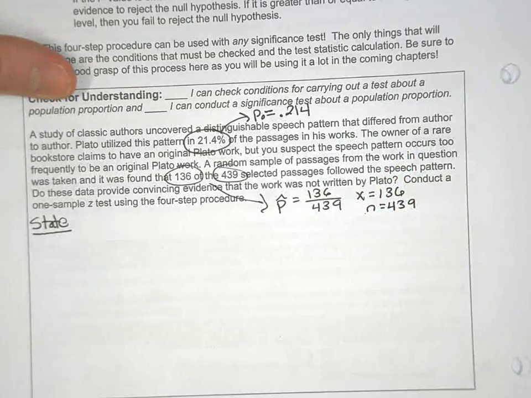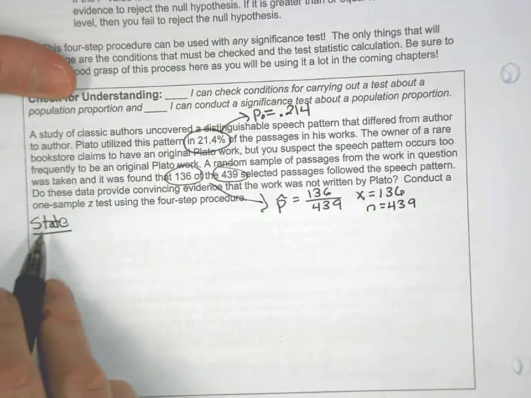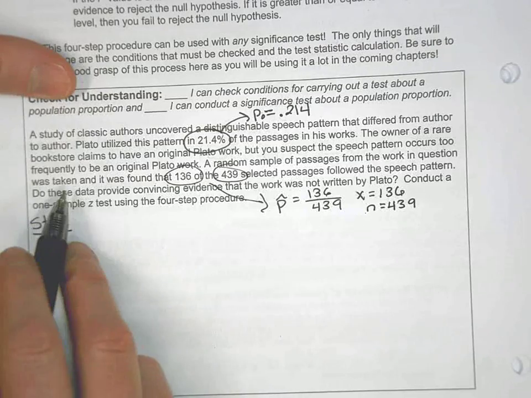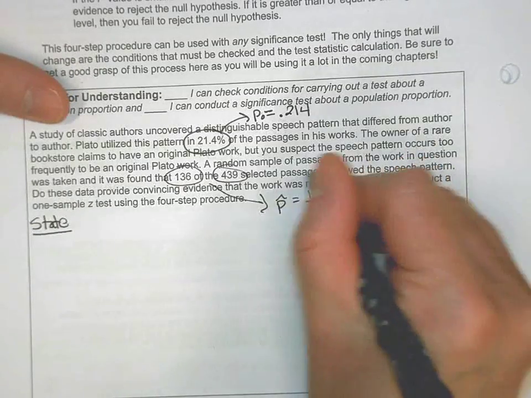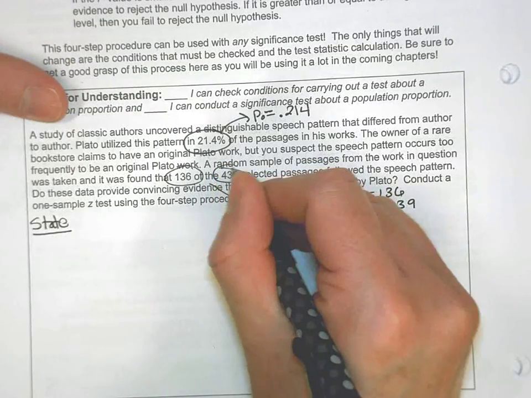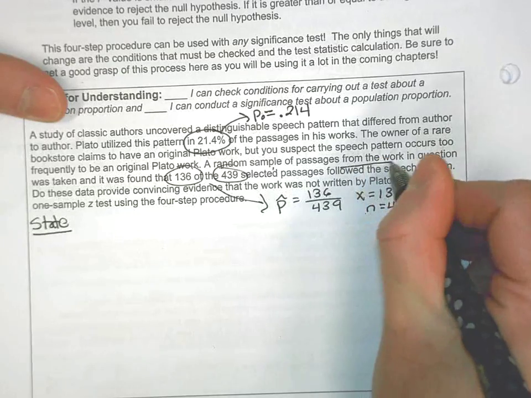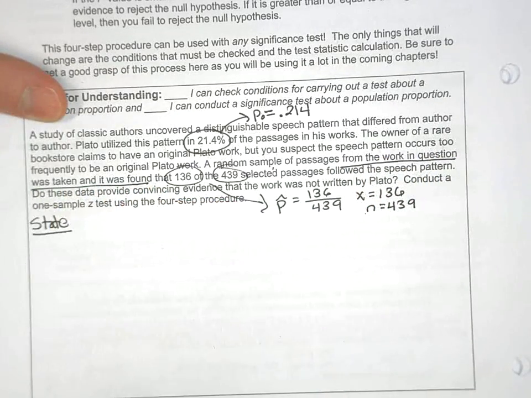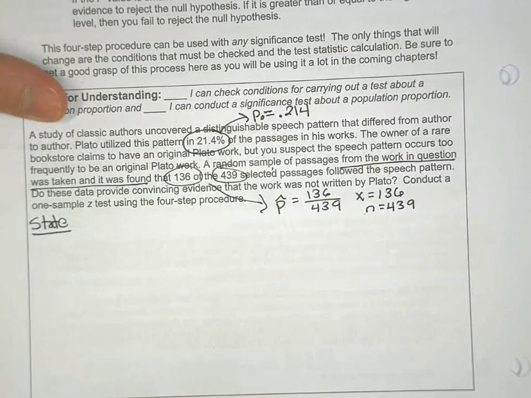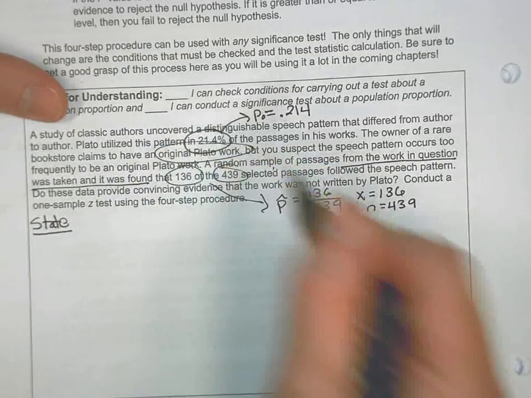Now I have to write my parameter in context of the situation. Remember, we want to specify the population. In this case, if we go back up to where they describe the random sample, it was taken from the work in question. So the whole population is this one piece of work, the original Plato work.